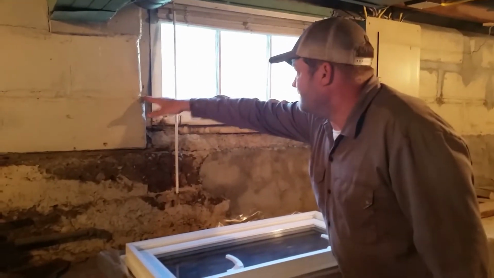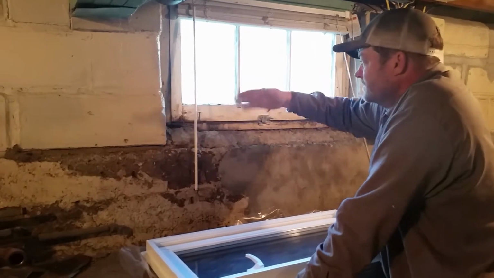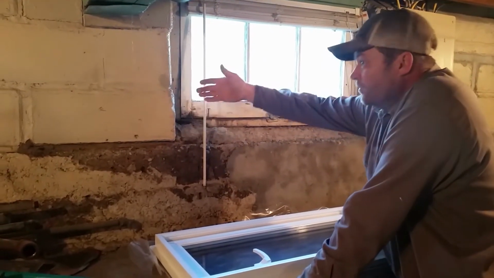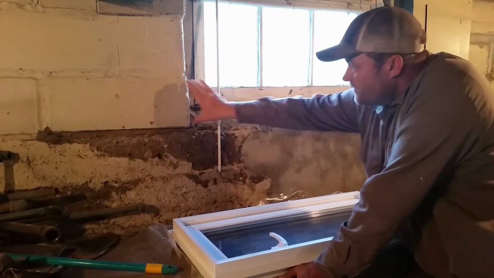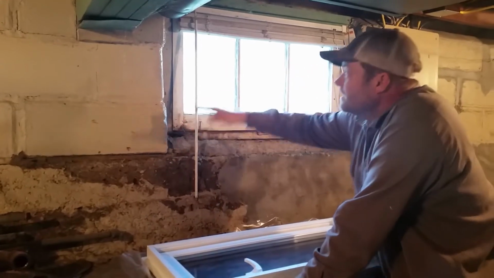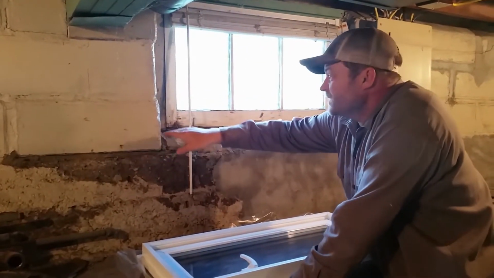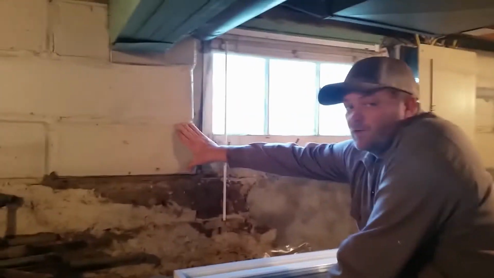So there's no place to pull that water away. The only way to do it really is to just have a normal window that's higher. And I might even form this up and put some rod in there and pour this in, and then put the window above it, because the grass is right up to here. Yeah, we want to get above that ground level.